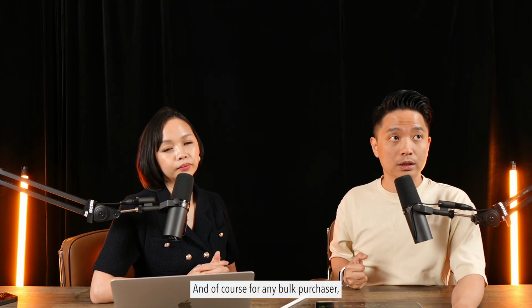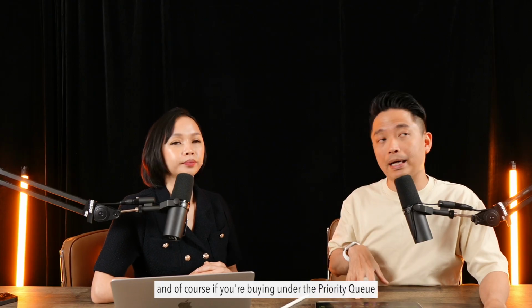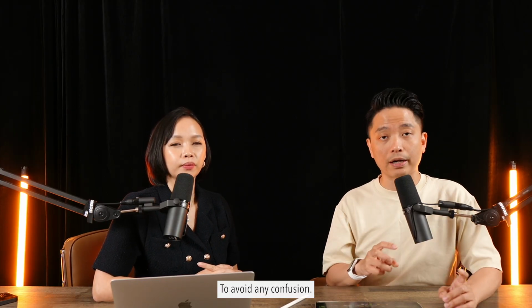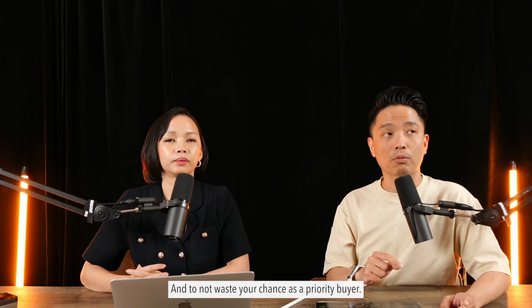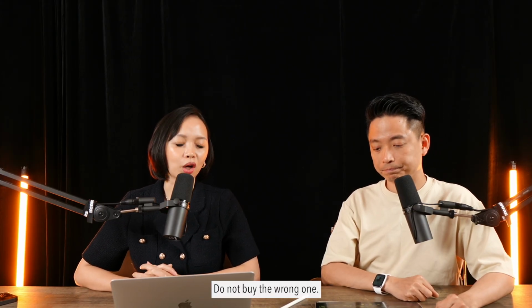And of course, for any bulk purchaser, for any other developments, and of course, if you are buying under the priority queue for this Springleaf Residences, I definitely think the front part will be very, very useful for you to avoid any confusion and to not waste your chance as a priority buyer. Yeah, do not buy the wrong one, okay? Do not buy the wrong one.